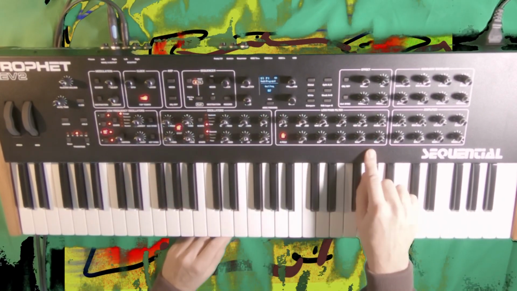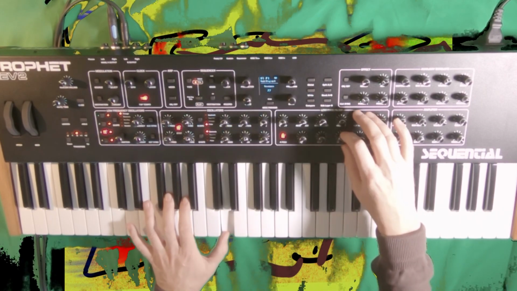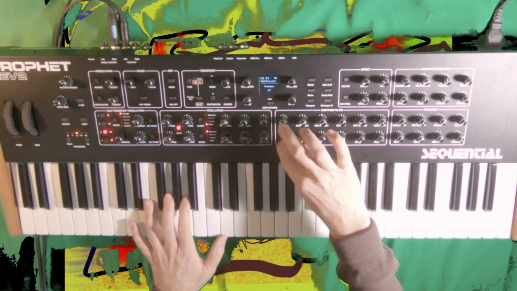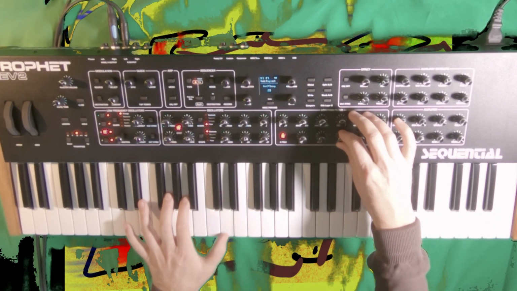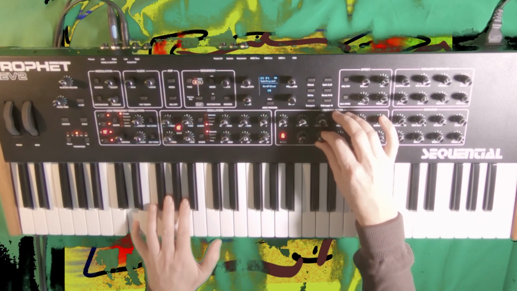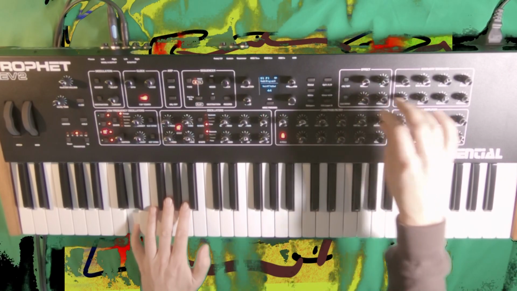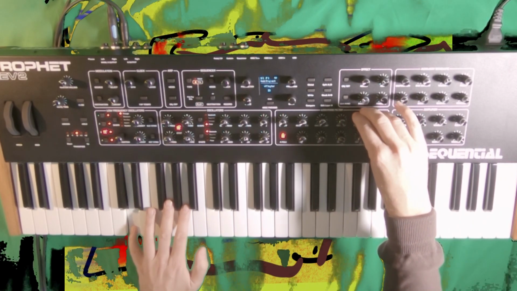So let's have a look at the envelope of the filter here. You know the resonance is going into self-resonance when you put it up in a 4-pole. But that here by the attack, and the velocity and the key amount.